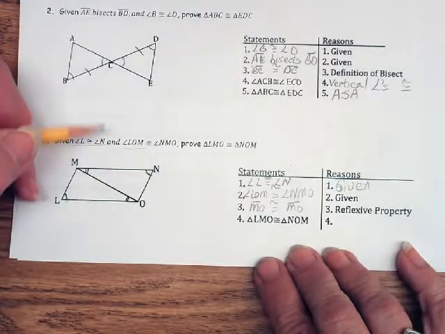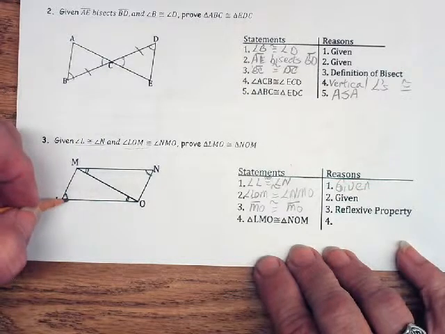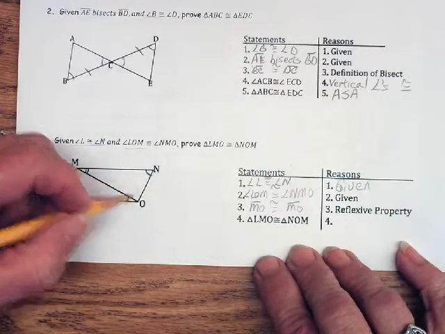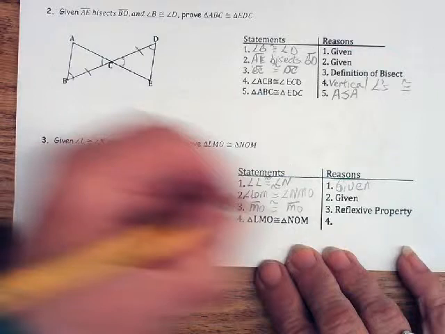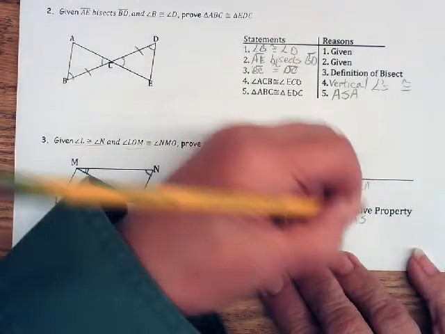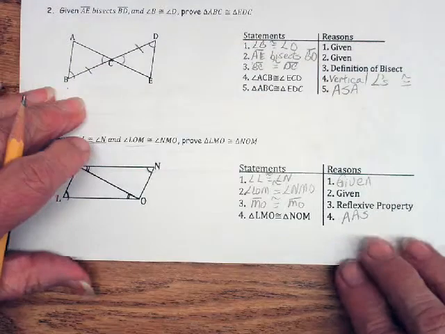So, now, what have we got? Well, we've got an angle here, and a side. So we are going to use the angle-side theorem.